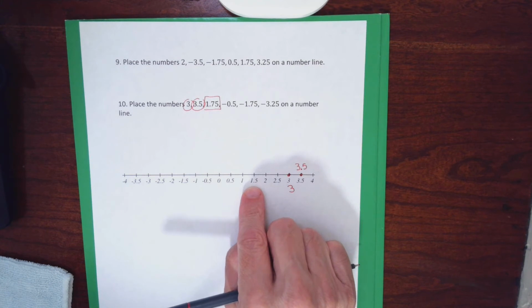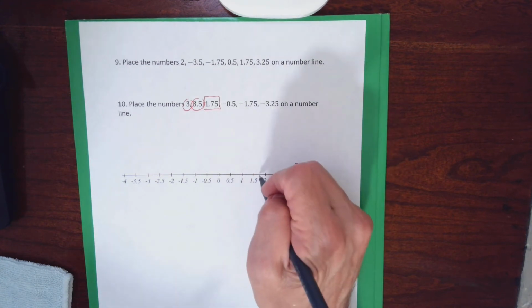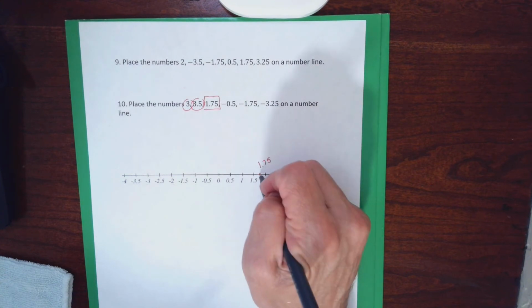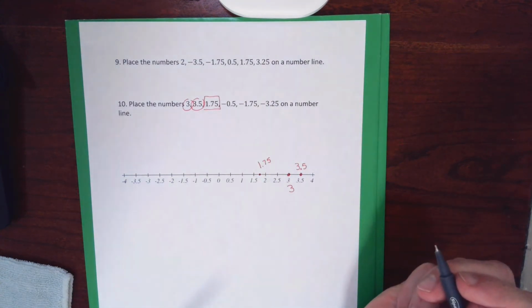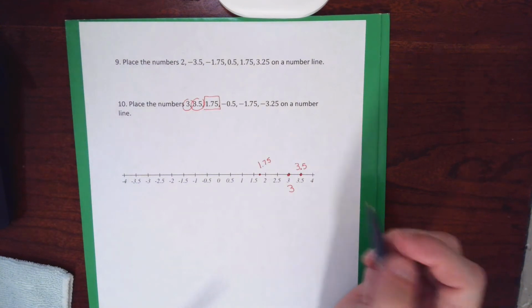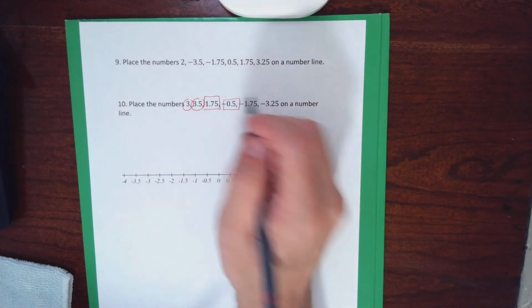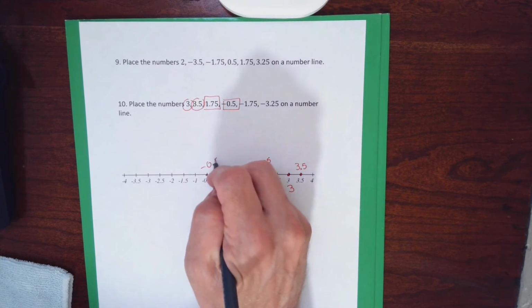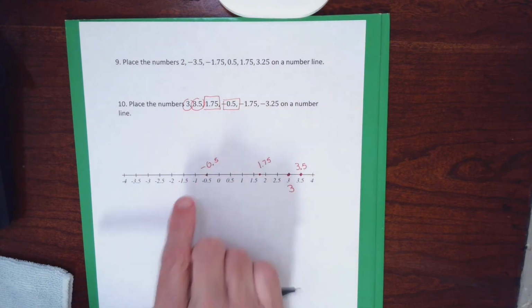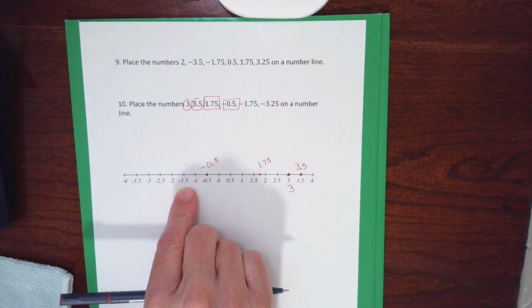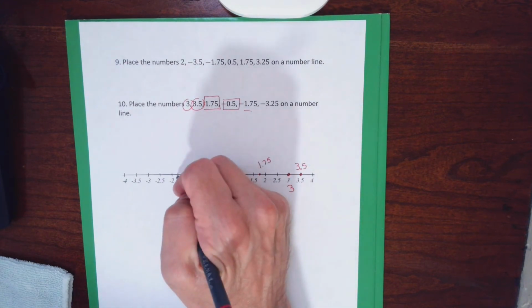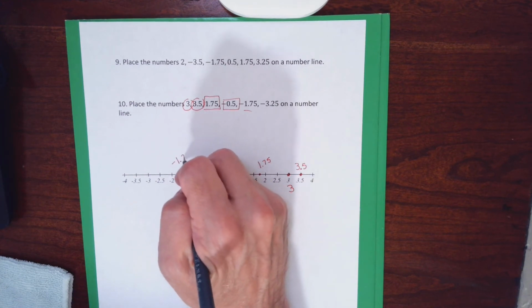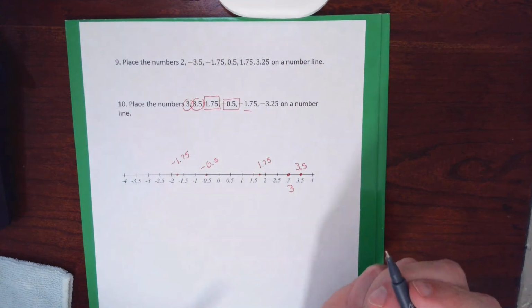1.75 is not on my number line. 1.75, it's bigger than 1.5. It's less than 2. It's halfway between 1.5 and 2. So when I place 1.75 on my number line, I'm going to make a dot halfway between 1.5 and 2. For -1/2 or -0.5, that's already on my number line. I'm just going to include it there. For -1.75, that's between -2 and -1.5. So this is going to go halfway between -2 and -1.5. I'll make a dot and write that as -1.75.